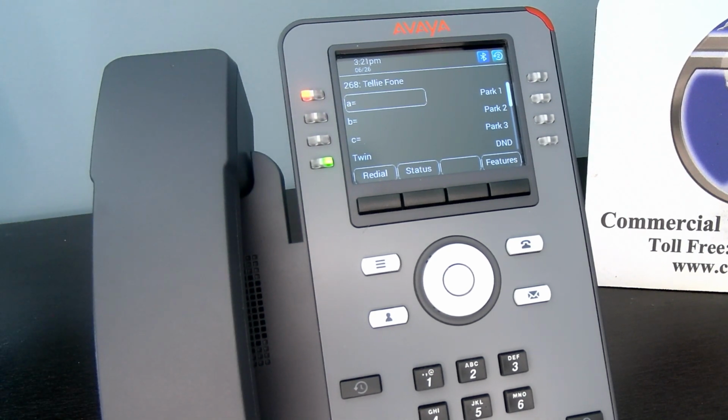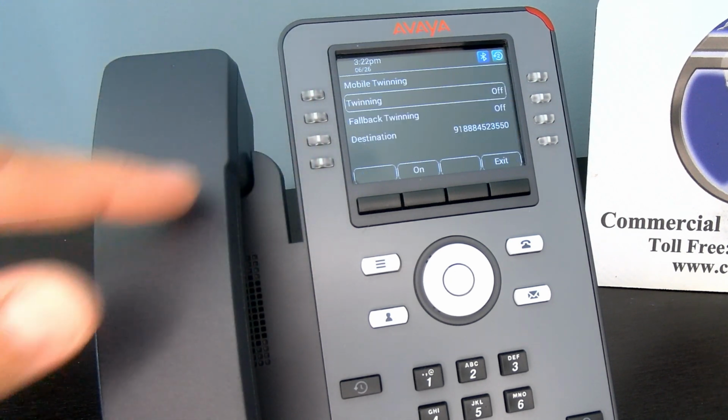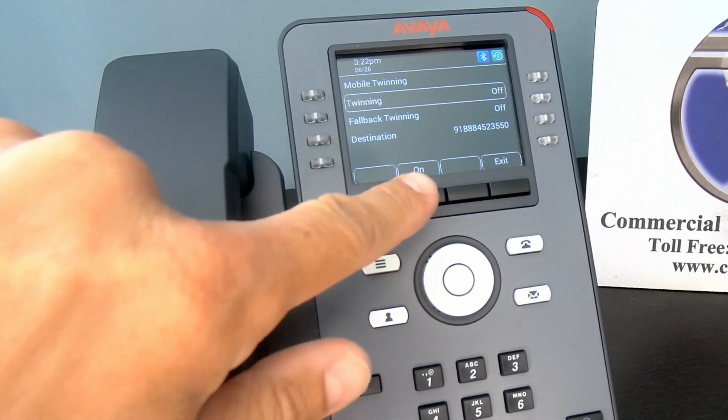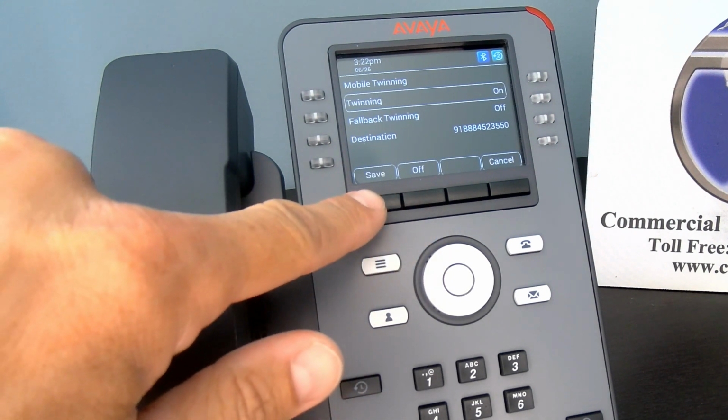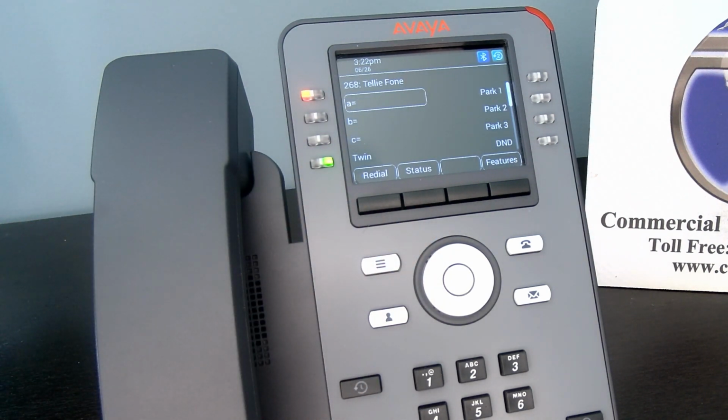To turn call twinning off, I just press it once, and you'll see the light will go off on the button. To reactivate that, I can just press the button once. It does retain all the information entered. I can just press on and save. And now it's back to an activated mode. This feature is also available by a time profile. So if your administrator has a certain time profile set up, that can be turned on during the hours of 8 to 5 only, or maybe just certain days of the week.